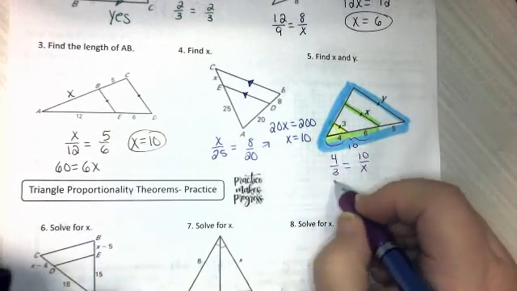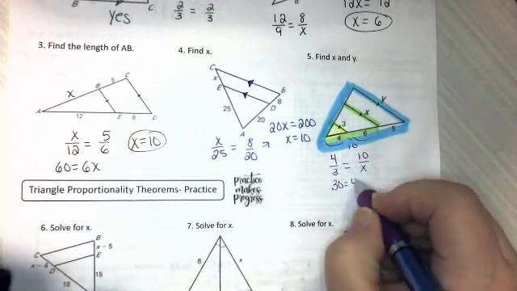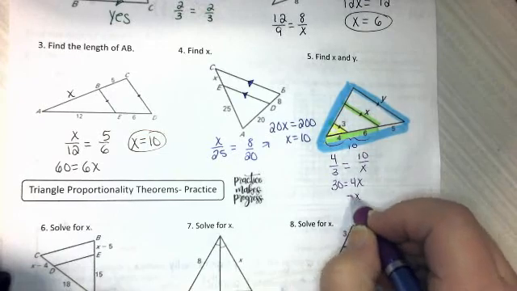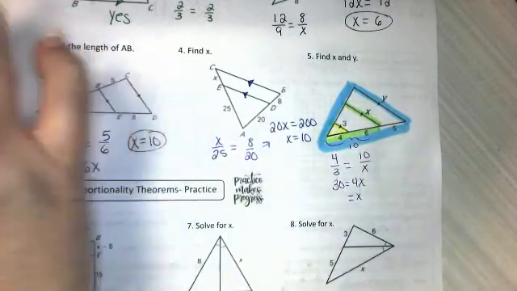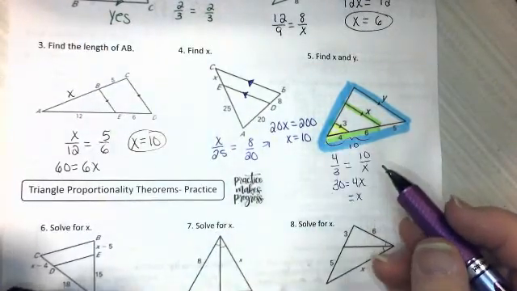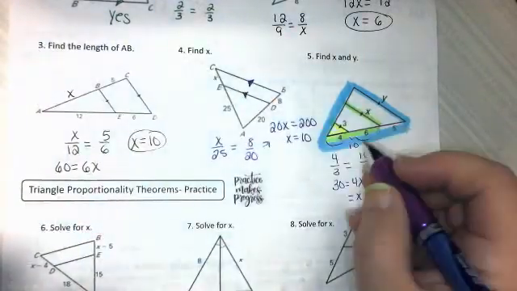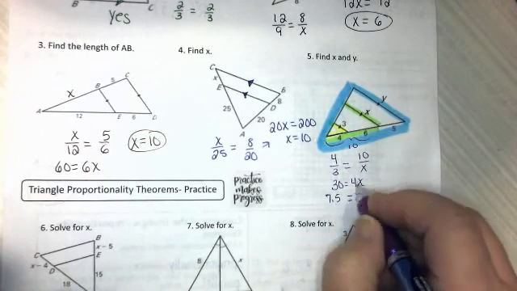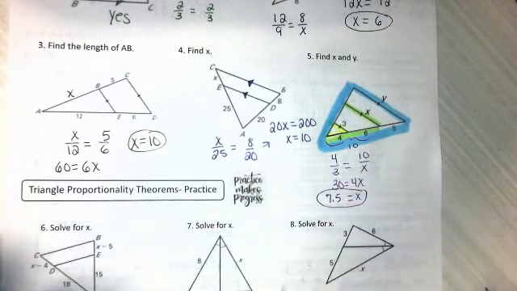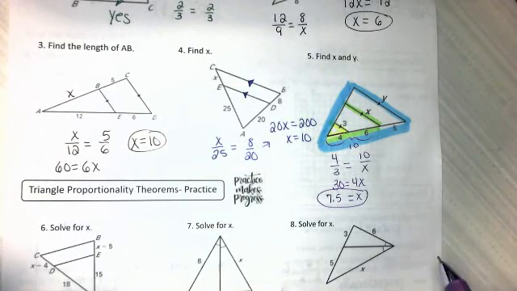And we can multiply this out and get 30 equals 4x. And I believe 30 divided by 4 is 7.5. So x is 7.5. Be ready for some decimals or fractions on some of these problems, because they just work out that way.